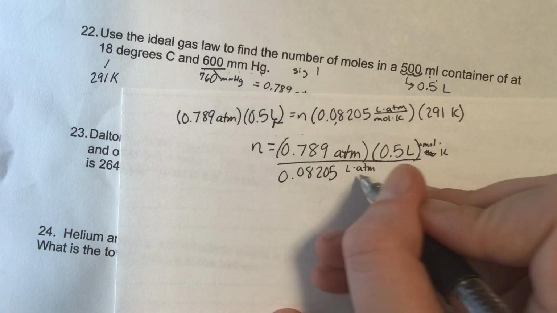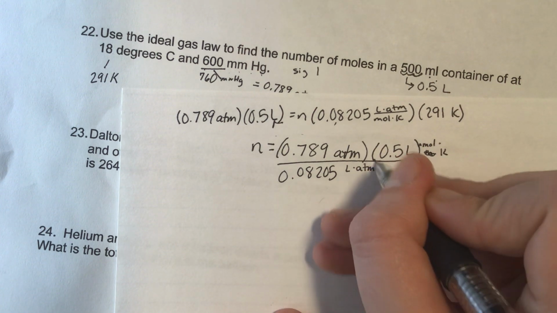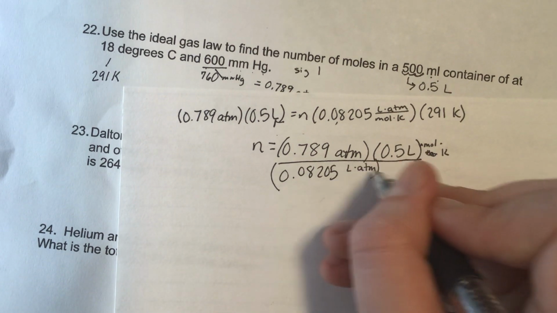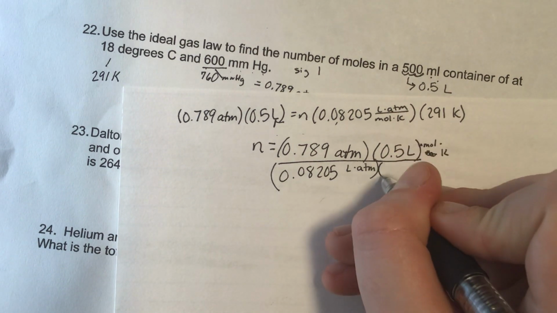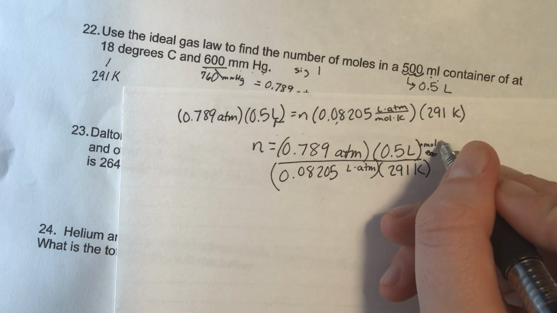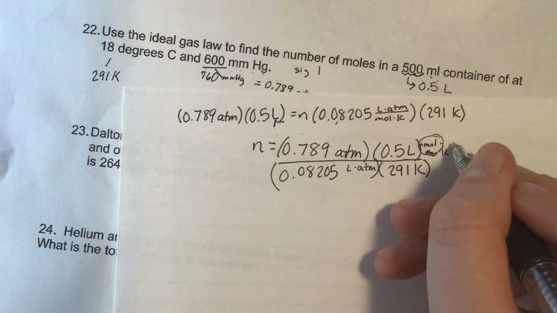It doesn't matter where we put them, because it's multiplication. And then 291 Kelvin. So you can see here, moles is going to be what we're left with.